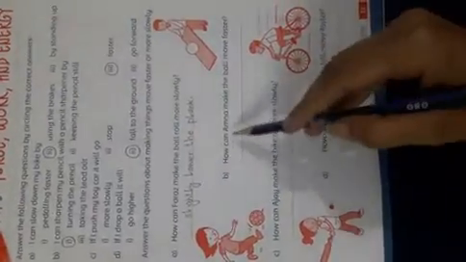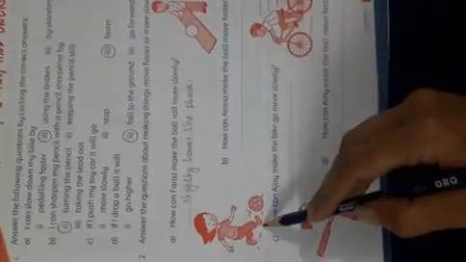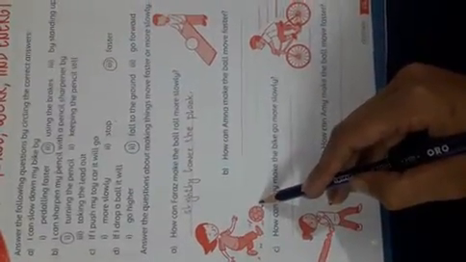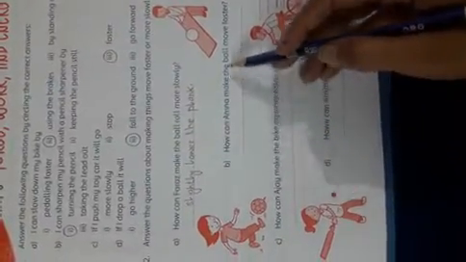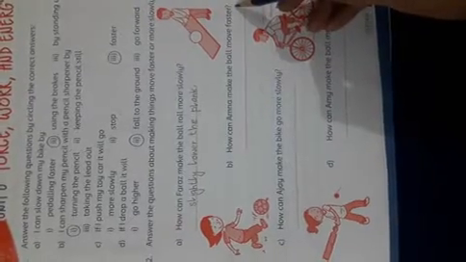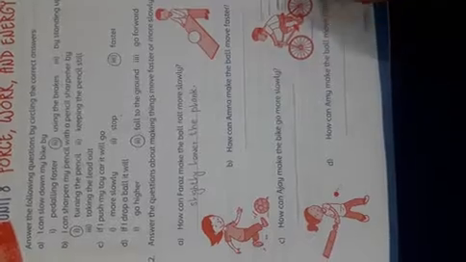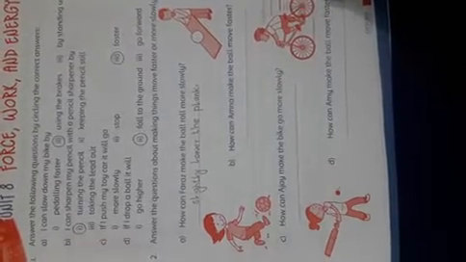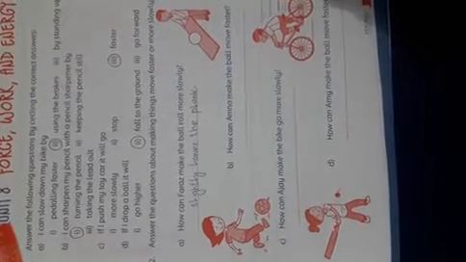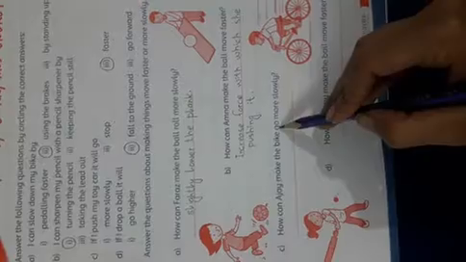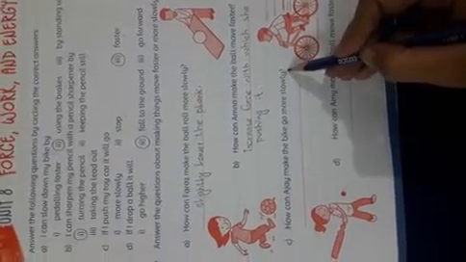The next one: how can Amna make the ball move faster? Here is Amna hitting the ball and she wants to make the ball move faster. What can she do? She will increase the force with which she is pushing the ball. The third one is: how can Ajay make the bike go more slowly?